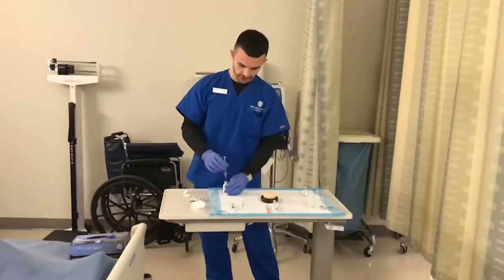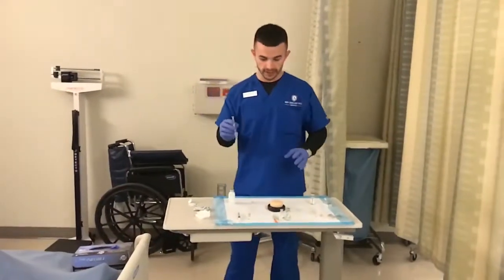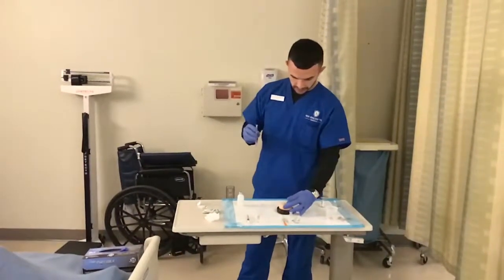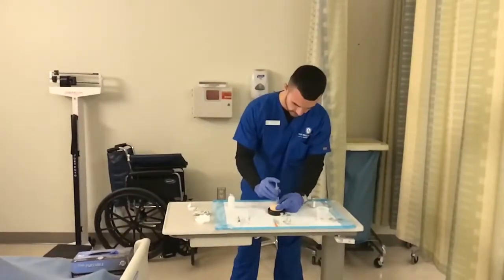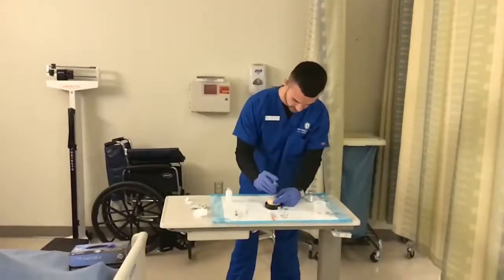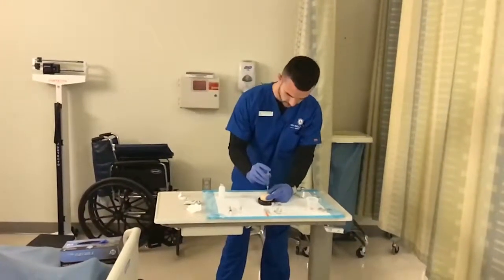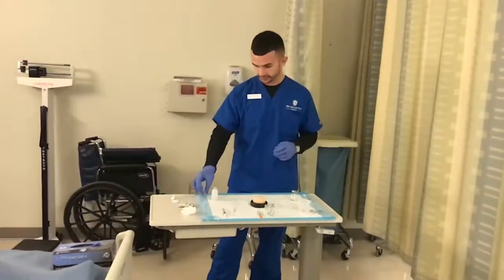When you're giving an IM injection, you want to do it at about a 45 to 90 degree angle, and you want to come up and pinch the patient's skin and go in and release, inject your medication, and pull back. Again, discard that in the sharps container.